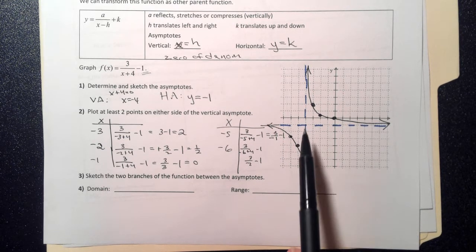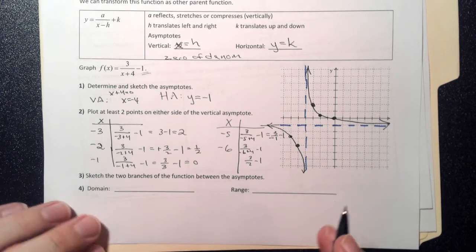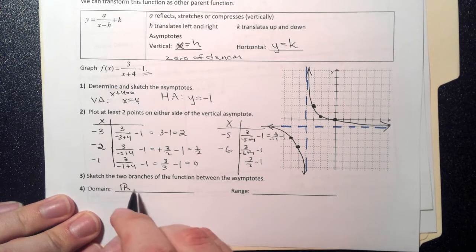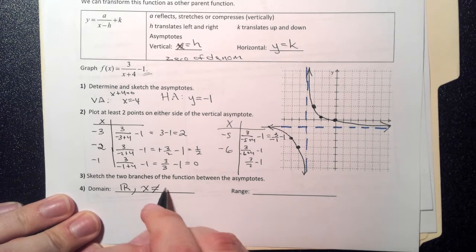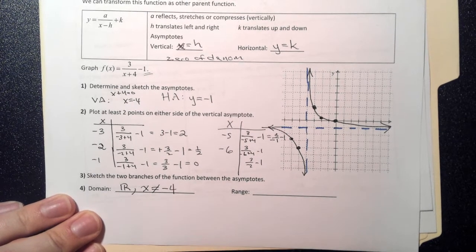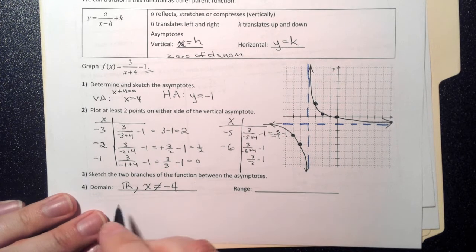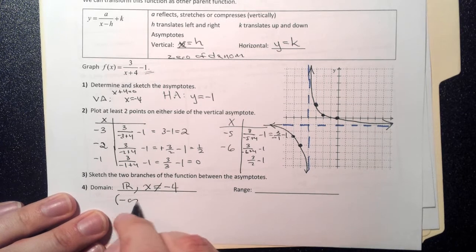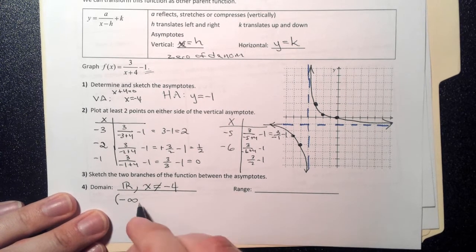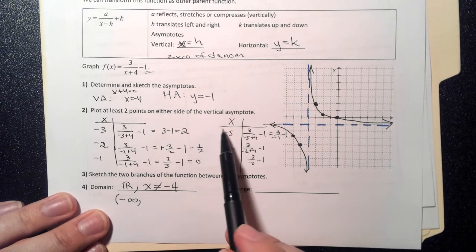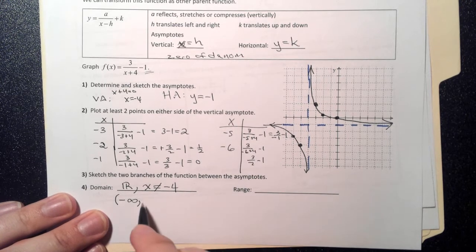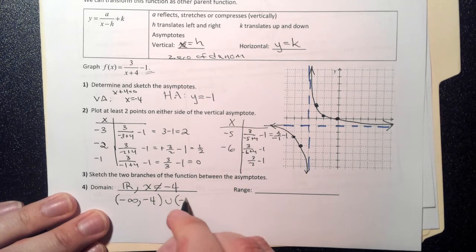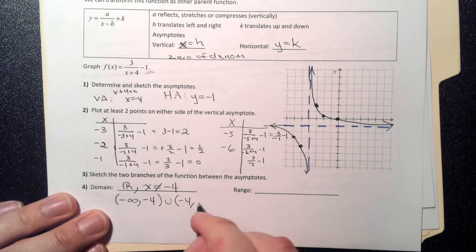It cannot actually reach this vertical asymptote. X is not negative 4. So commonly you might see something like all real numbers with x not equaling negative 4. In interval notation, I want to think about skipping over this. So x gets really small, negative infinity, and it's going to get very large, but before it does that, I keep going from negative infinity until I hit negative 4, which I have to skip over. Then I'm going to go from negative 4 to positive infinity.